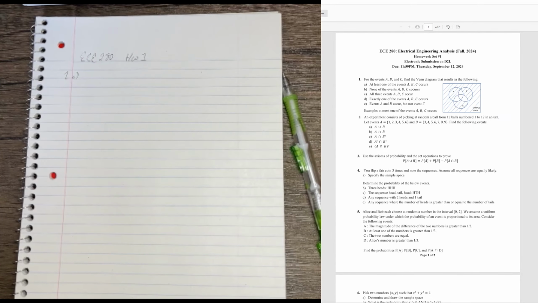Events A, B, C, find the Venn diagram that results in the following. Find the Venn diagram. What is it asking for? Does it want me to make a Venn diagram? Oh.